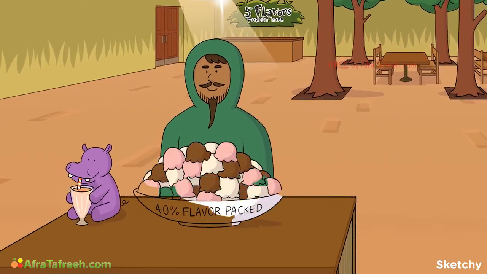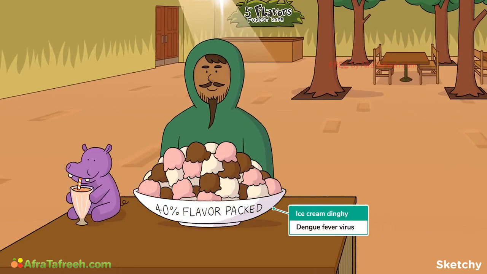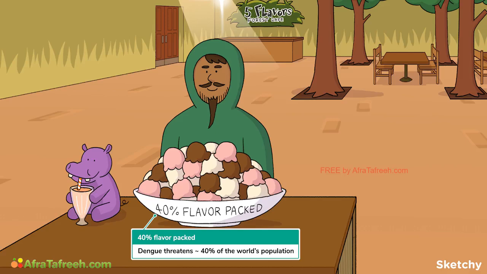The first virus will be represented by this huge dinghy of ice cream. This stands for dengue fever, or you can be cool and call it dinghy fever, like the ice cream boat. And our ice cream boasts that it's 40% flavor-packed, to remind you that this flavivirus poses a threat to billions. About 40% of the world's population, with outbreaks in Asia, Pacific Islands, Africa, the Middle East, and the Americas. And if you plan on traveling to any of these areas, you are at risk too.